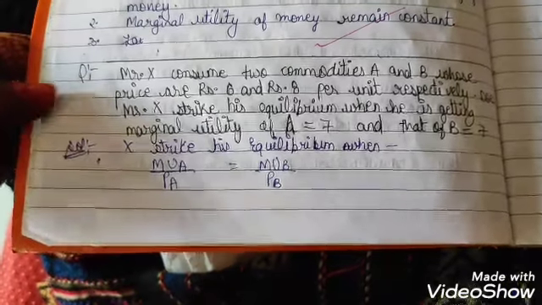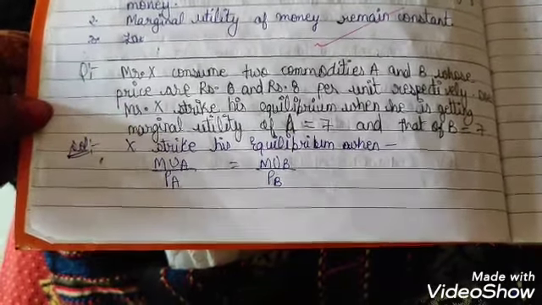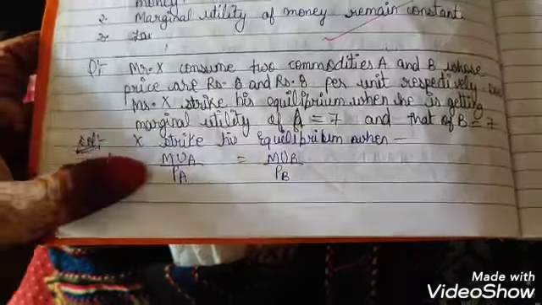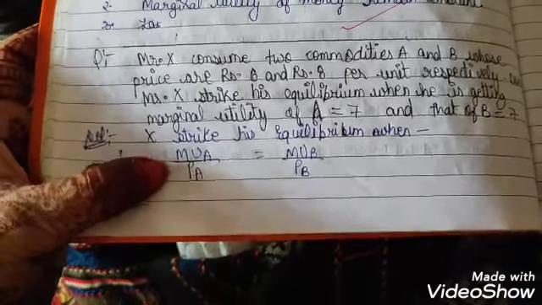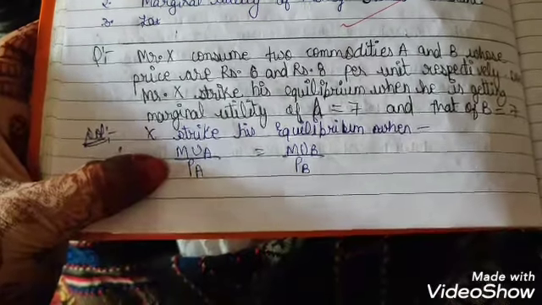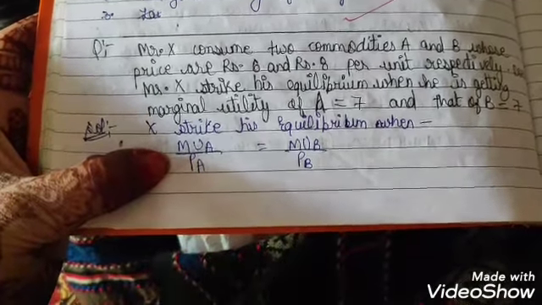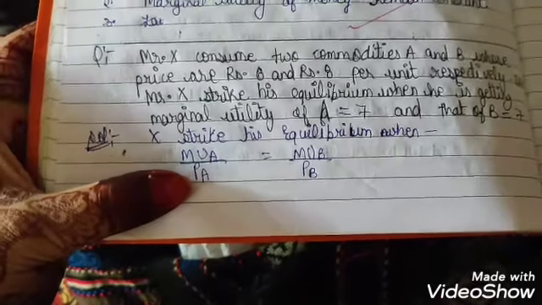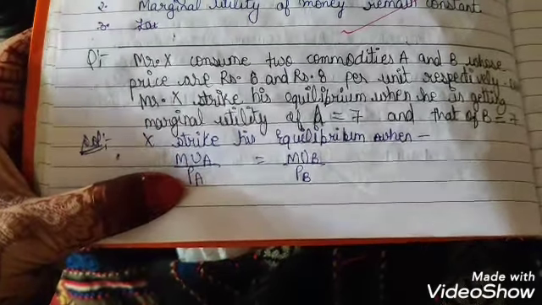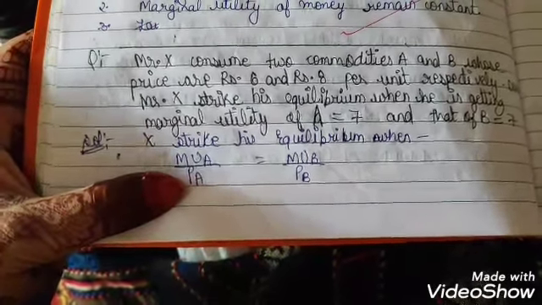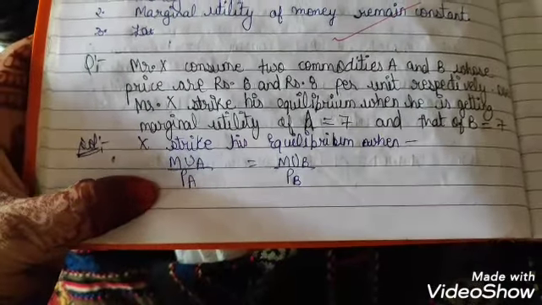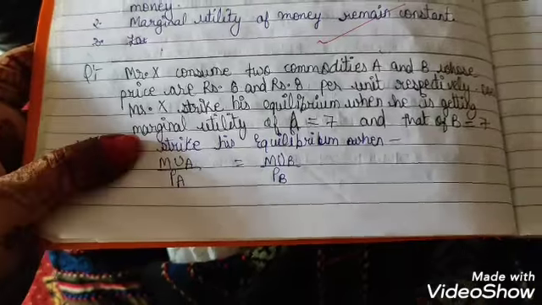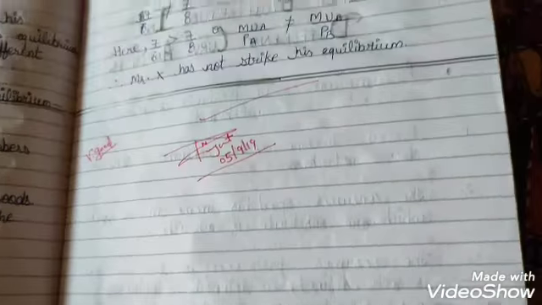Mr. X strikes equilibrium when MU, that means the marginal utility of A, divided by PA, the price of commodity A, is equal to the marginal utility of B, MUB, divided by PB, the price of B. We assume that these are equal.